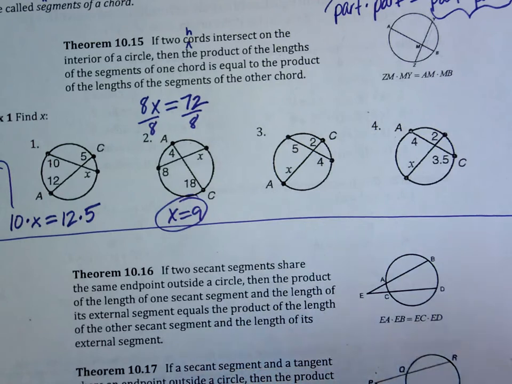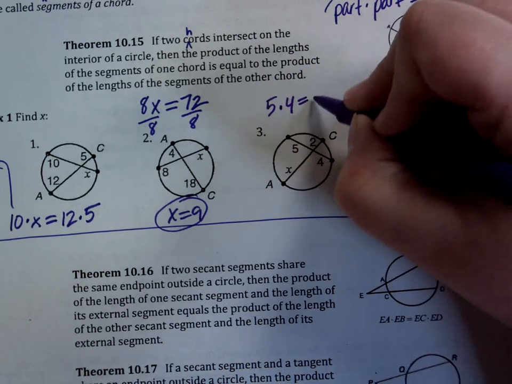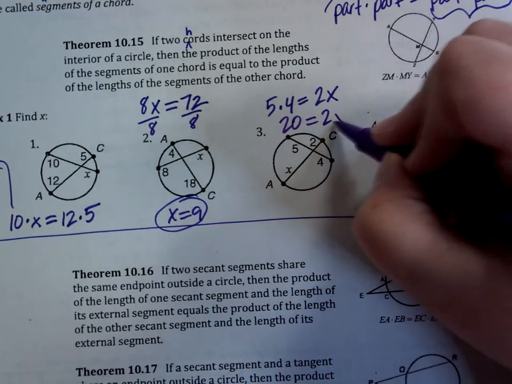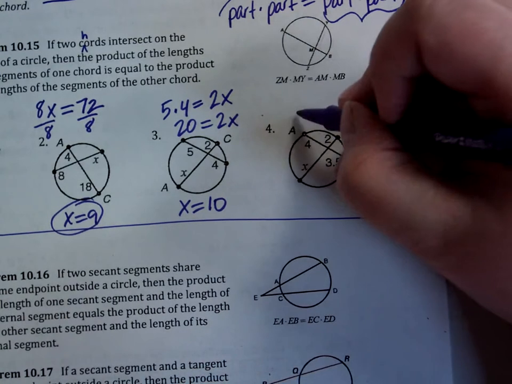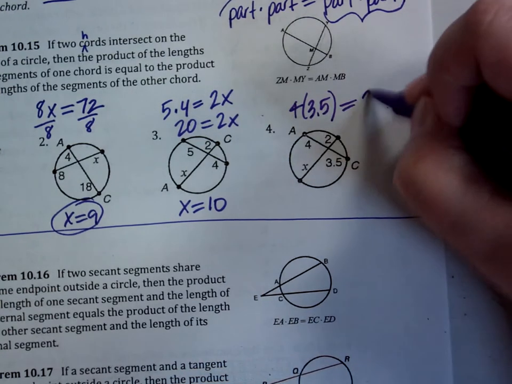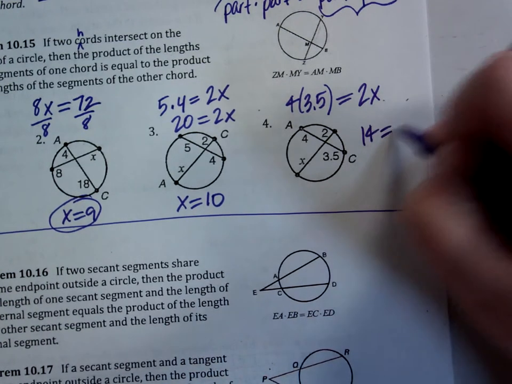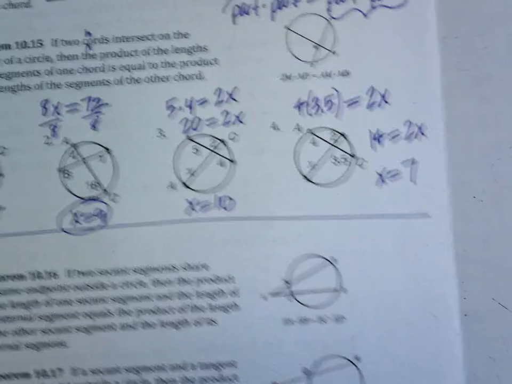All right, next one. 5 times 4 equals 2X. 5 times 4 is 20. So if 2X equals 20, what's X? 10. And last but not least, 4 times 3.5 equals 2 times X. 4 times 3.5 is 14. 14 equals 2X. X equals 7. Ta-da! That's all you have to do for those.